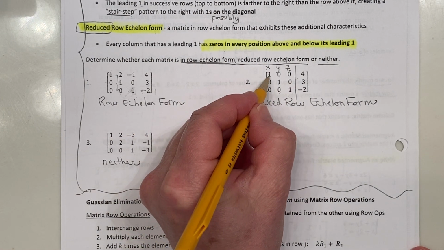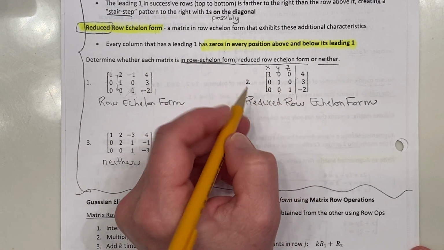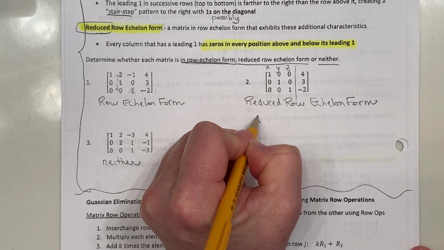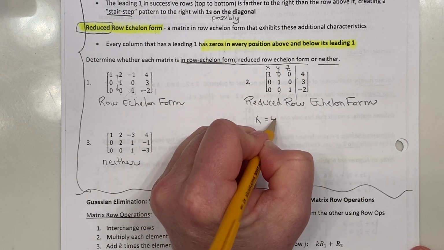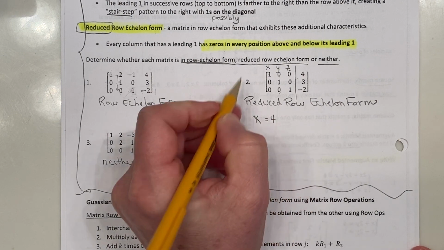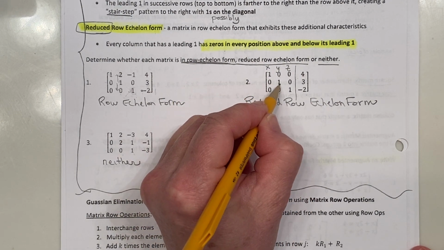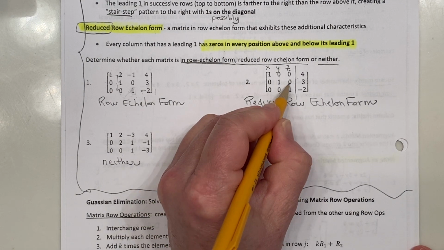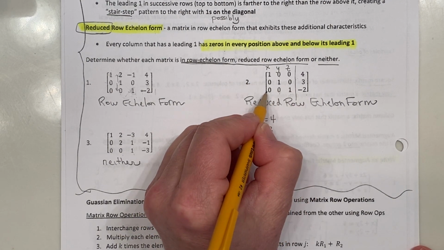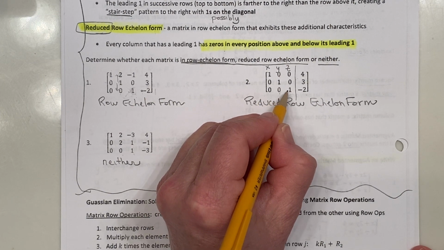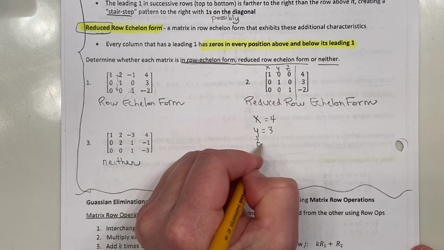So if I were to write the system represented by this matrix, I would have 1x plus 0y plus 0z equals 4. If you skip down to row 2, this is 0x, 1y, 0z equals 3. Then right here, I would have no x's, no y terms. I would have z equals -2.